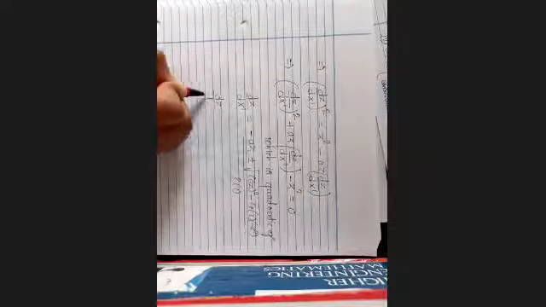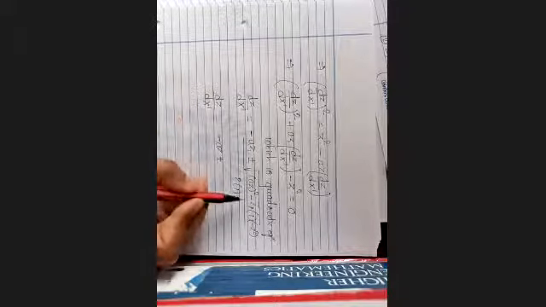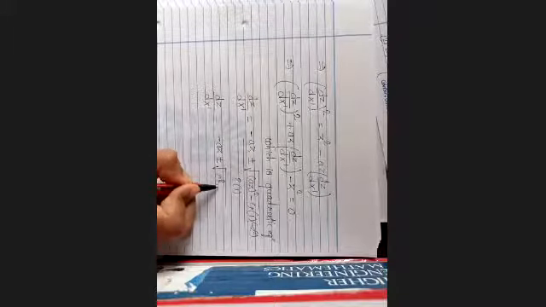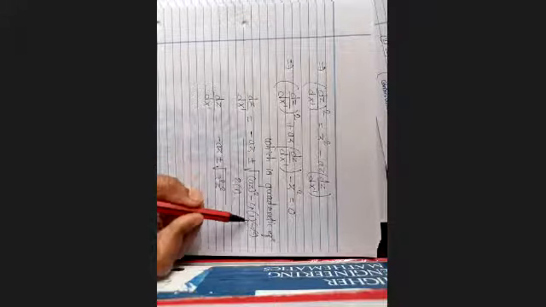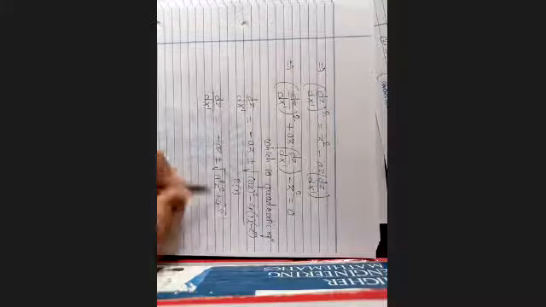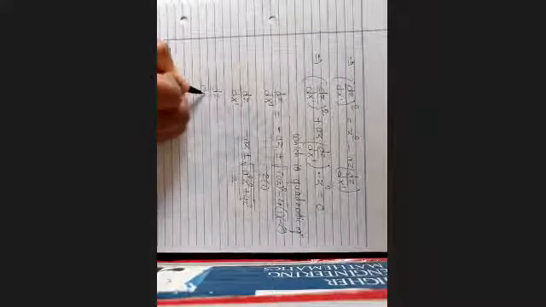Therefore, dz by dX dash is minus a z plus or minus root a square z square plus 4 z square by 2. Your job is to separate. So from this, z square, root z square will come out. And what is root z square?